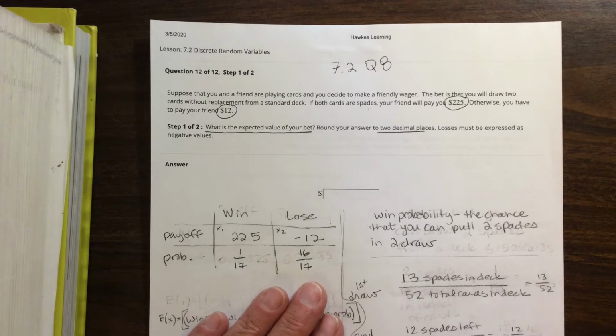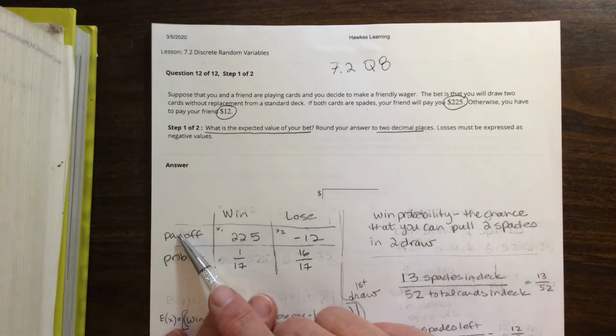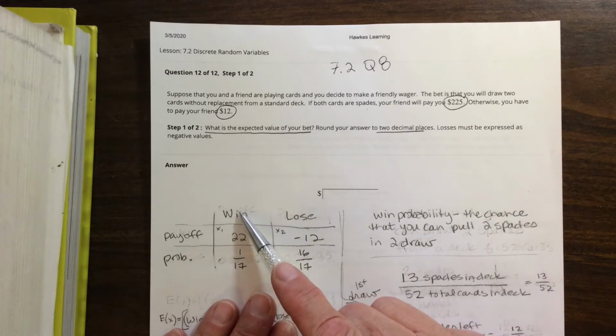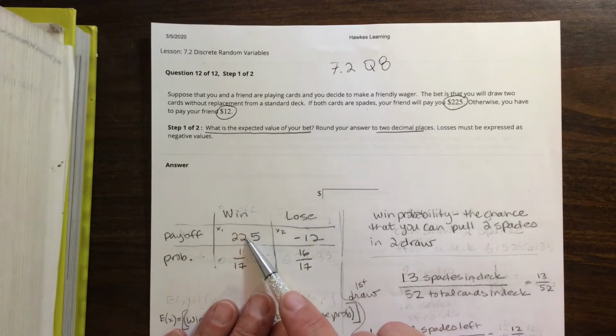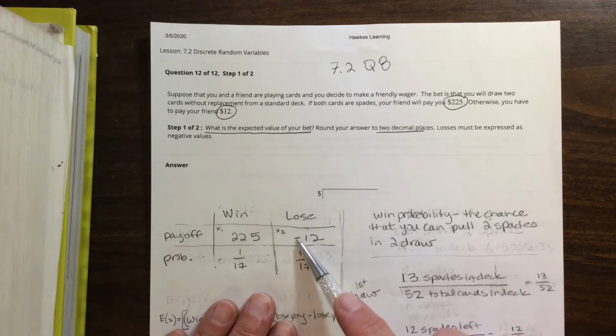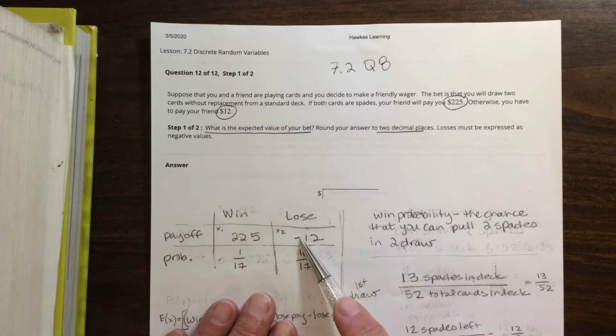As in previous problems, we are organizing our data. We're calling this first line the payoff amount. So if we win, we're going to get $225. If we lose, we're going to lose 12. Be sure you're calculating that as a negative number.